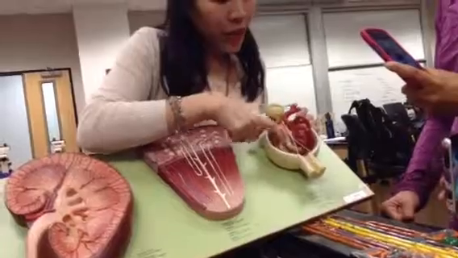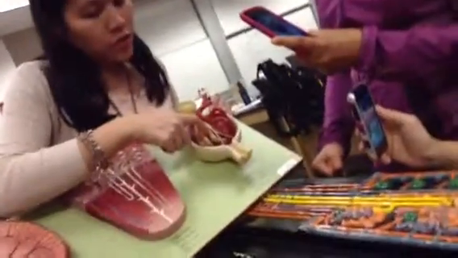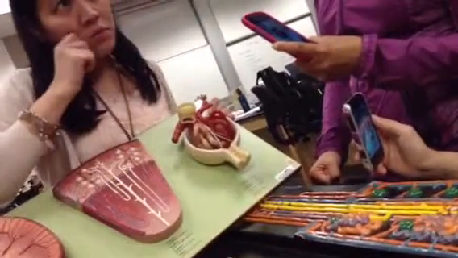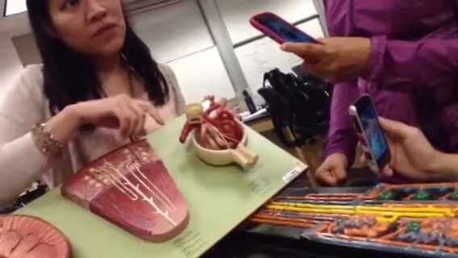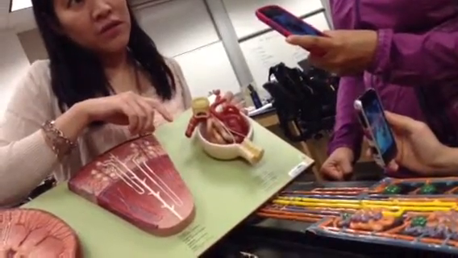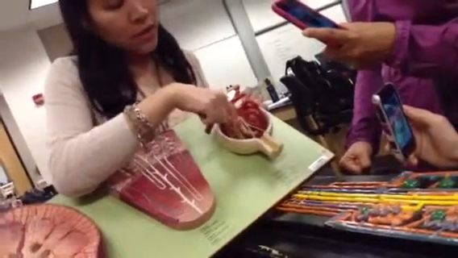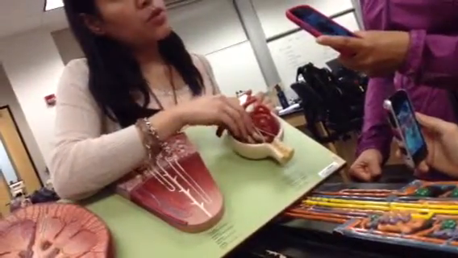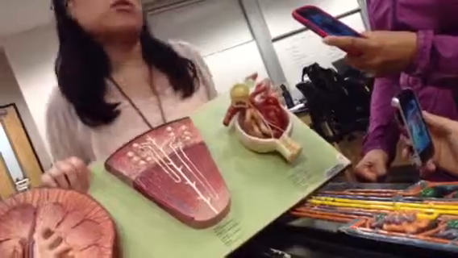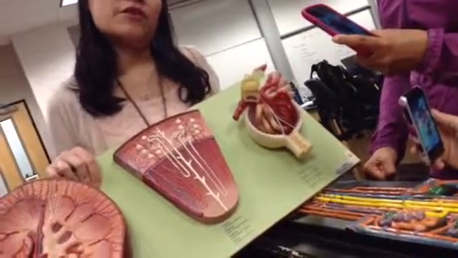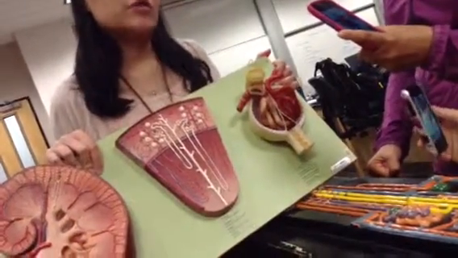So basically what happens is the fluid in here will get filtered out because of, you guys, are you okay? Blood pressure. Okay, so yeah, the hydrostatic pressure will basically cause some of the fluid to leave, and as I mentioned, it's about 20% of the fluid that gets filtered.